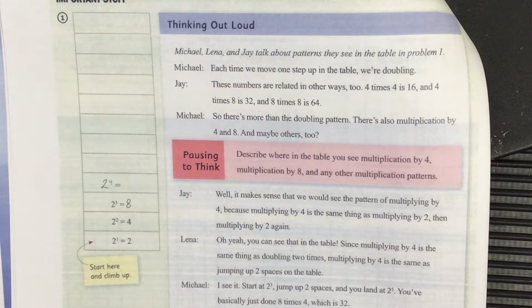Each time we move one step in the whole table, we're doubling. These numbers are related in other ways too. 4 times 4 is 16. 4 times 8 is 32. 8 times 8 is 64. So there's more than one doubling pattern. There's also multiplication by 4 and 8. And maybe others too.